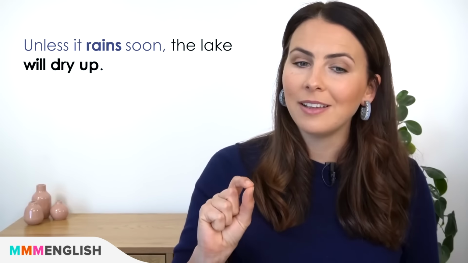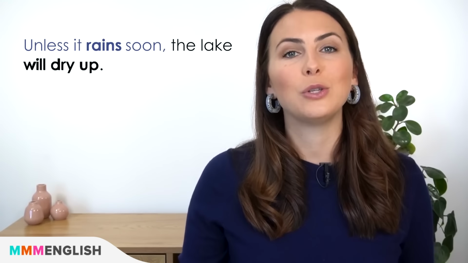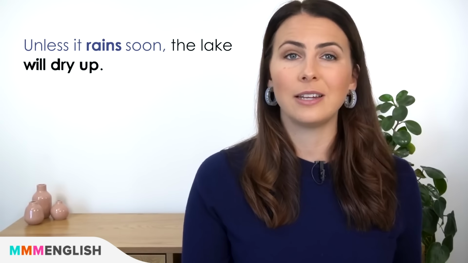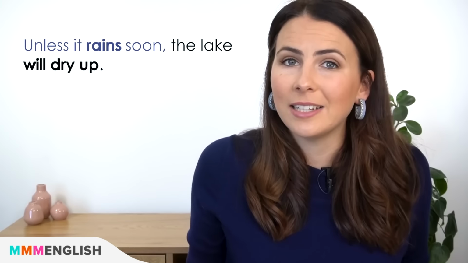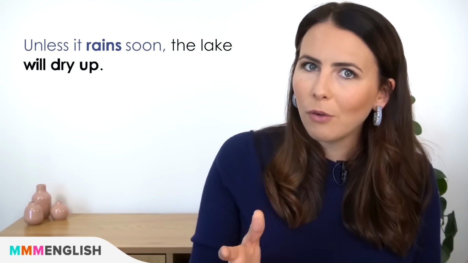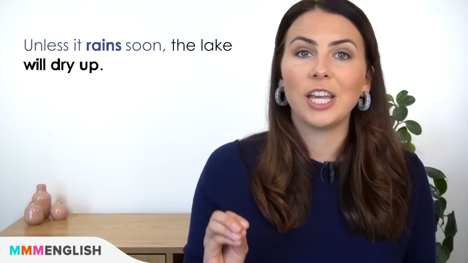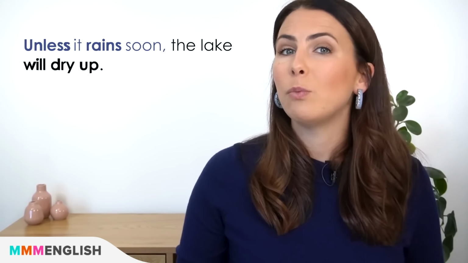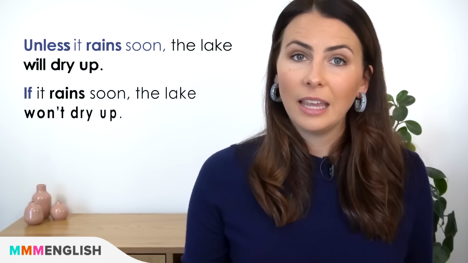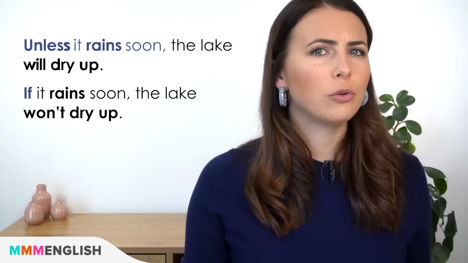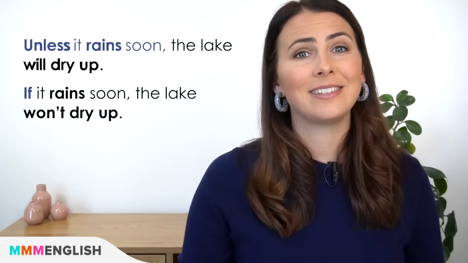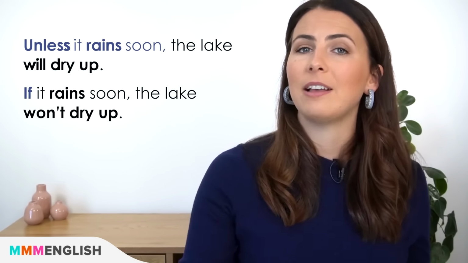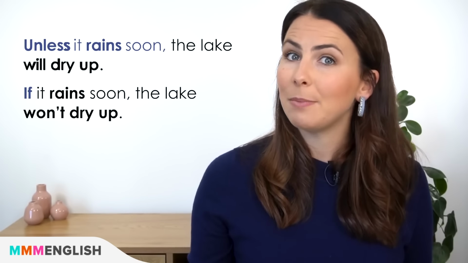And there are a couple of very specific words that you can use to replace if in the first and also the second conditional sentence structure. It's still a conditional sentence, but the word that you choose, of course, has the ability to change the meaning of your sentence slightly. Unless it rains soon, the lake will dry up. Or, if it rains soon, the lake won't dry up. Both of these sentences are okay, they're great, but of course, the change affects the meaning of our sentence slightly. So we need to be aware of that.